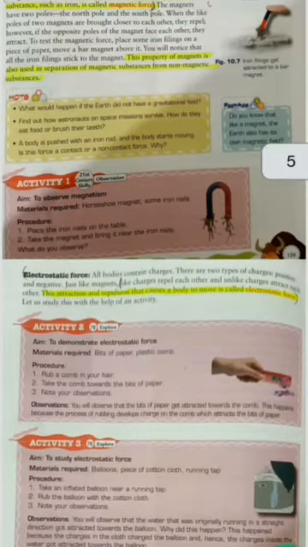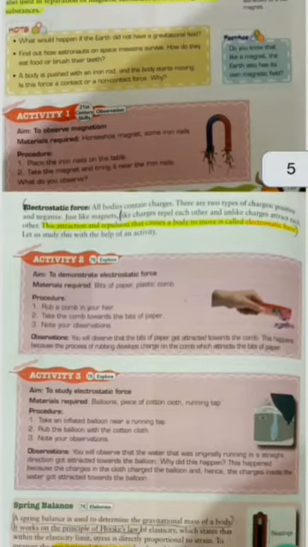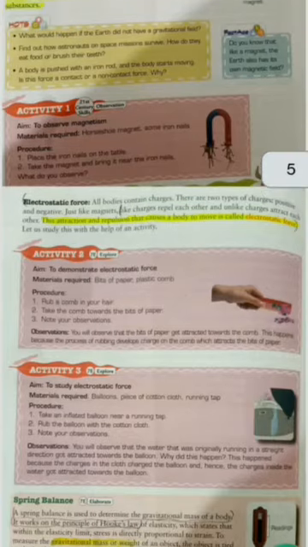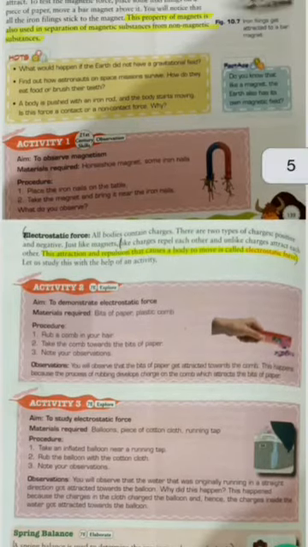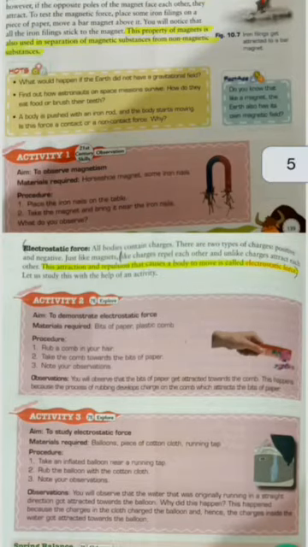Now last comes your electrostatic force. Whatever matter is present in the entire universe is made up of charges, and the charges are of two types, either positive or negative. Opposite charges attract each other, and like charges repel each other.